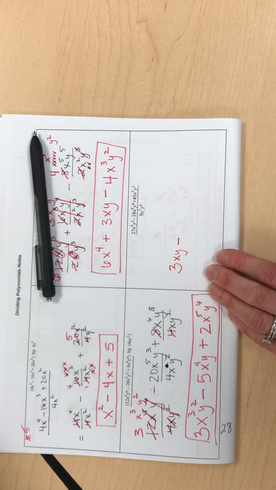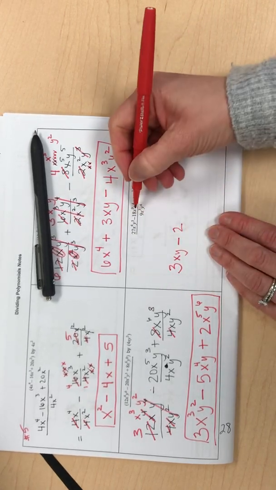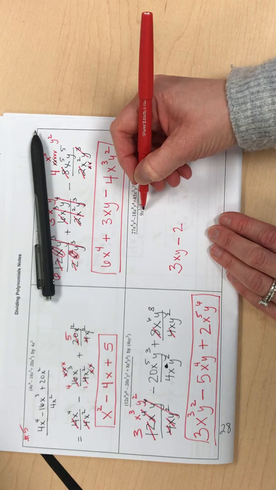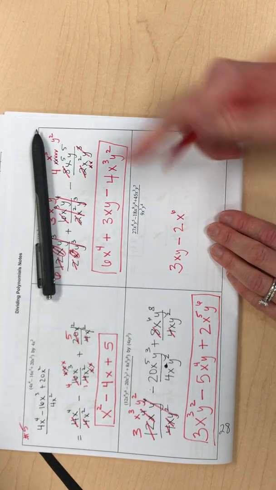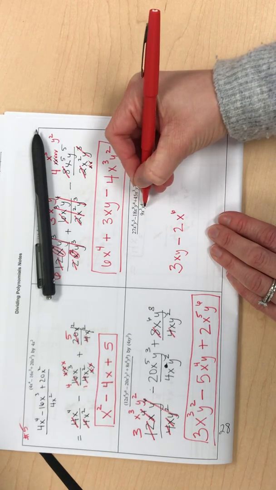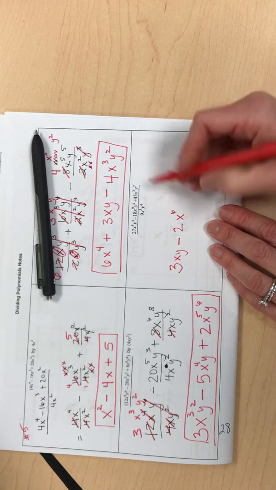I'm going to connect it with a subtract sign now. 18 divided by 9 is 2. X to the 9th and x to the 3rd, I have 6 x's more on the top. Y to the 4th, y to the 4th, those are going to cancel, so I'm going to have no y's left over in my answer after division.